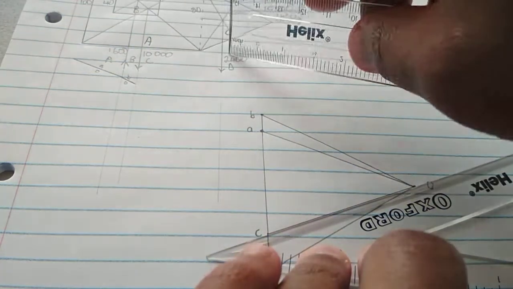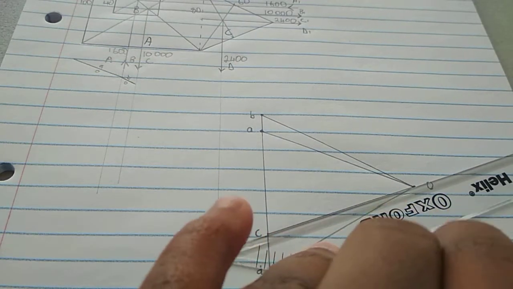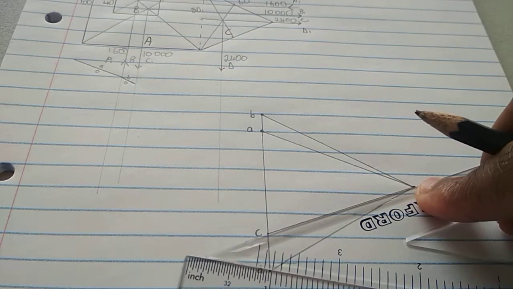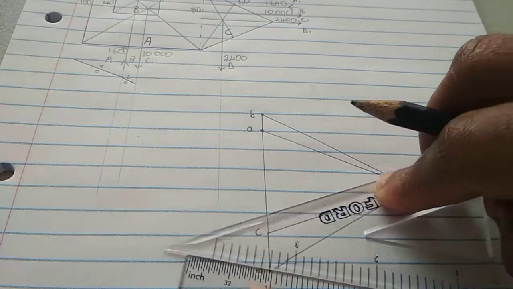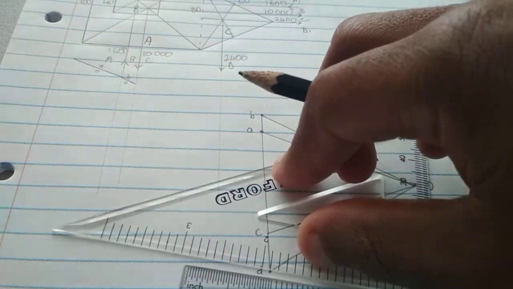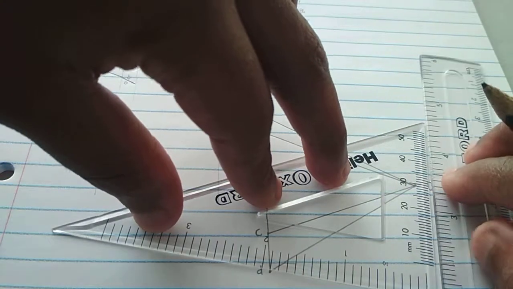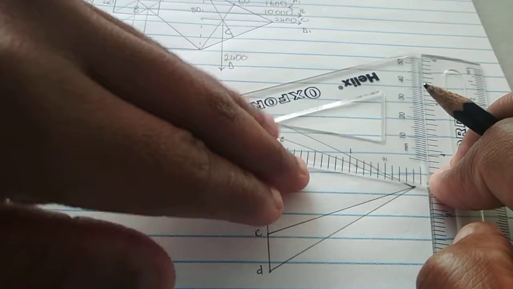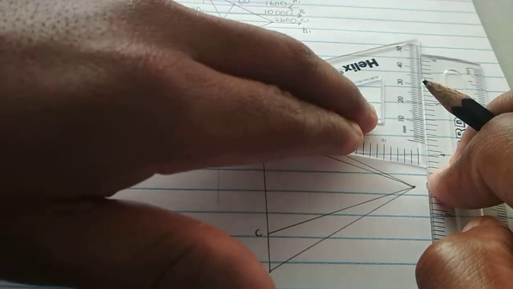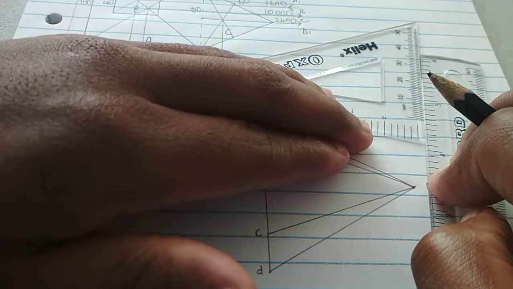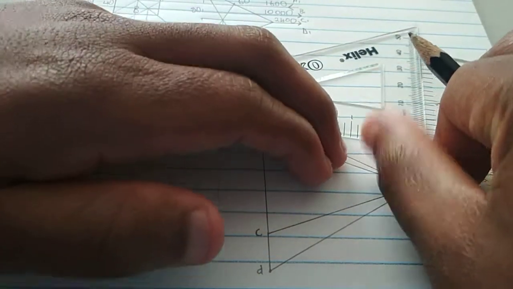We need to bring it up here. So we're going to do that again. Put a line there, ruler there. Move this like that. Stop it. Bring the ruler this side and then slide it up just like that until it reaches that point over there.